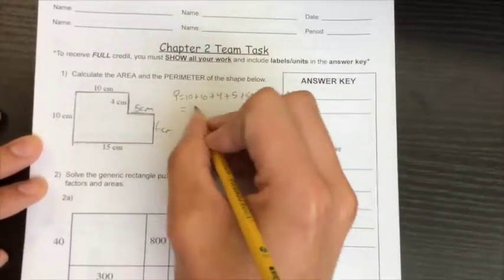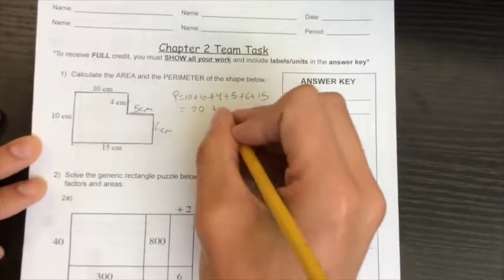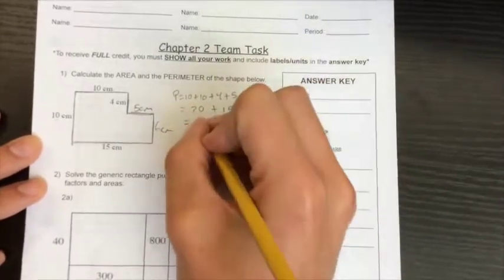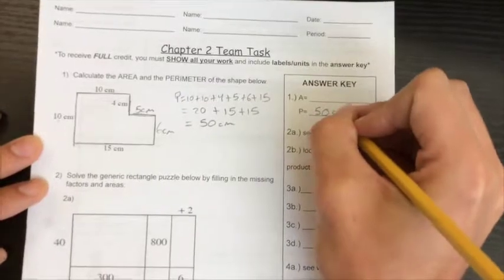And I would group them. So I would do 20. I'd probably group the 4 and the 6 make 10 plus 5 is 15. And that's going to be 50 centimeters because it's distance.